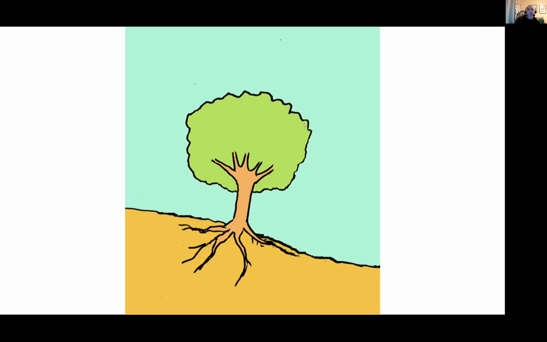So, there's our tree in the landscape. And the first cycle I'm going to look at is the water cycle. And again, it's a cycle. It doesn't have a beginning. It doesn't have an end. It's a continuous process. But in order to help us make sense of it, I've got to start somewhere.